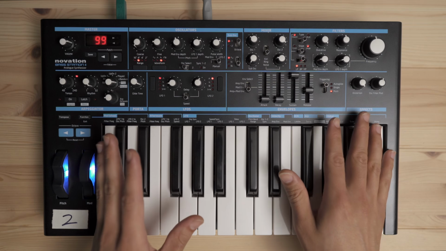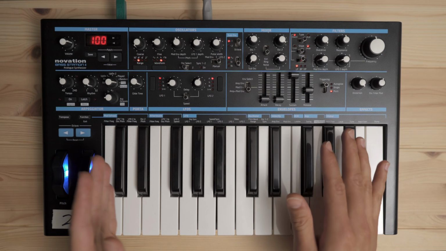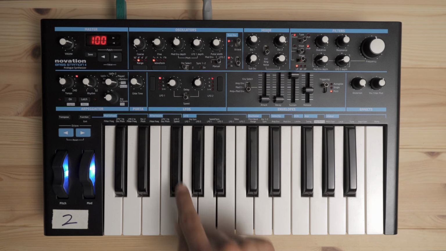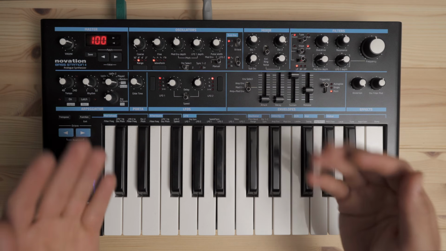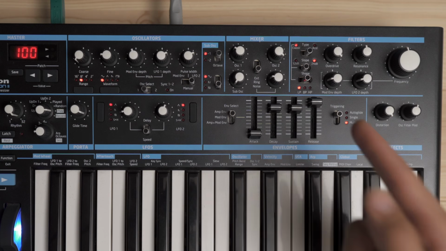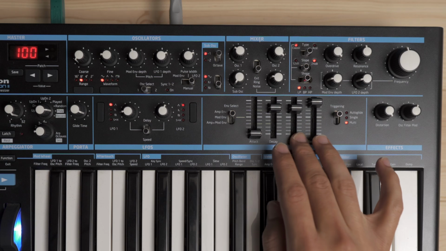So first off, let's start with a blank patch, and we're going to want to change our wave shape over to a sine wave. We can change this later, but it'll help with the shaping process on the front end. So with our wave shape selected, the next thing we need to change is our amplitude envelope shape.